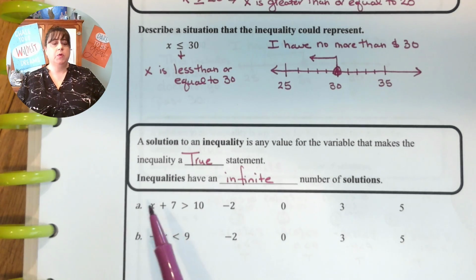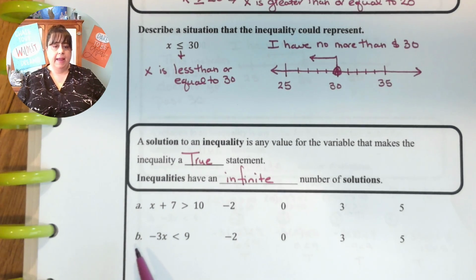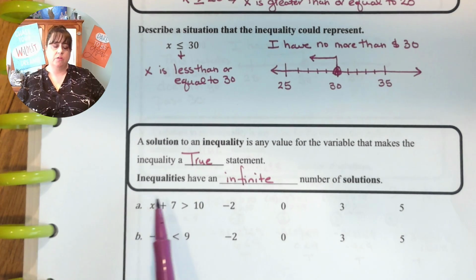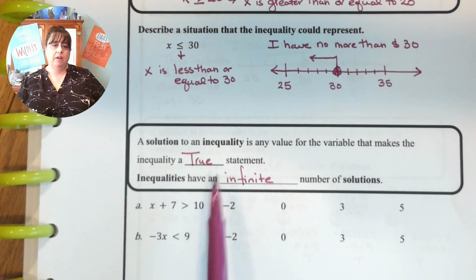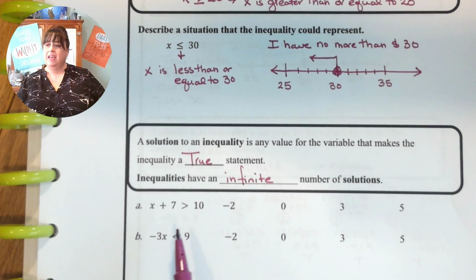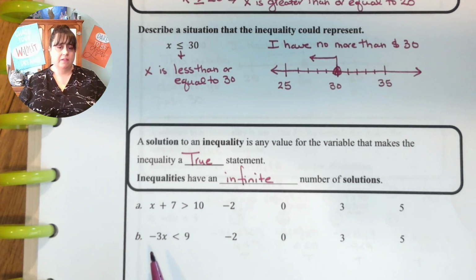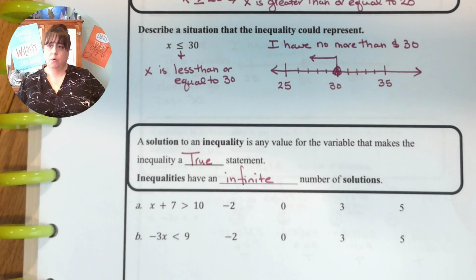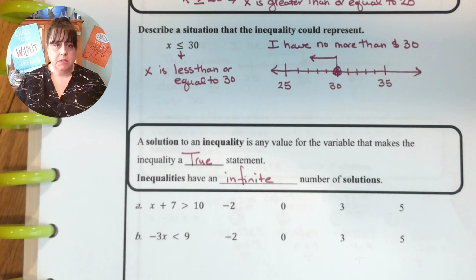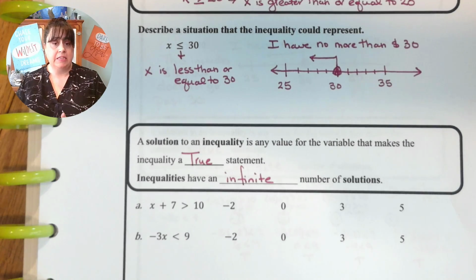So we're going to explore that idea here in A and B. These are possible solutions for x that might make this true. If it makes it true, it is a solution. If it makes it false, it is not a solution. If it is a solution, we're going to circle it. If it is not a solution, we are going to cross it out. So we're going to use evaluate to figure out whether or not it is a solution.